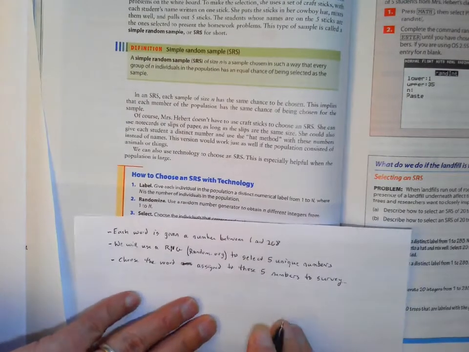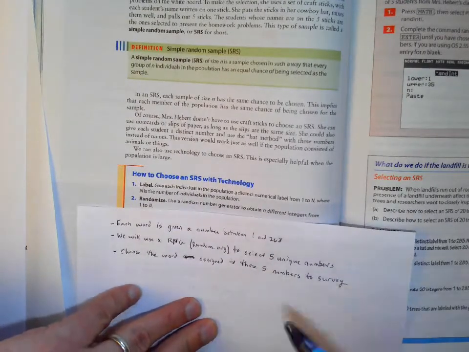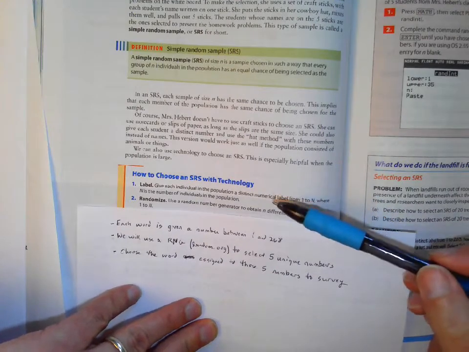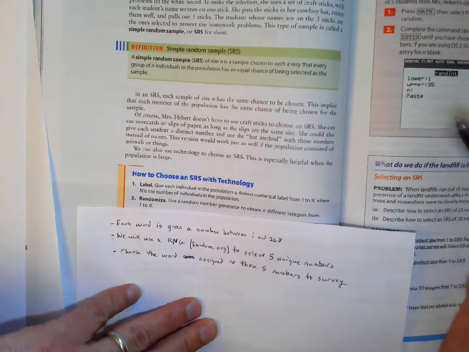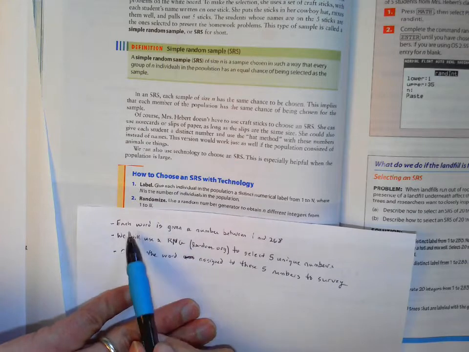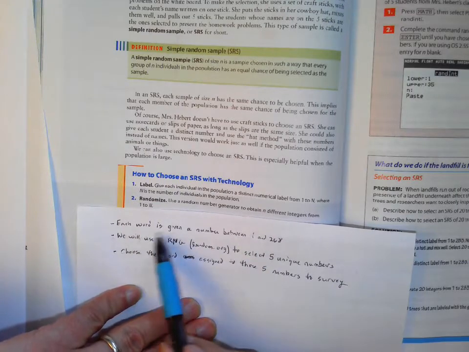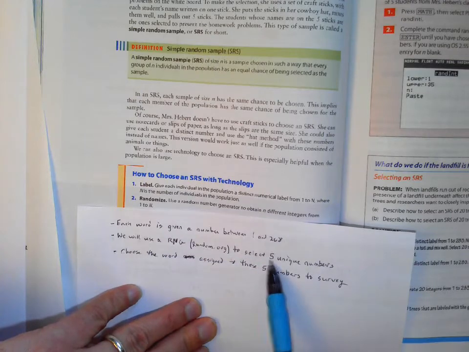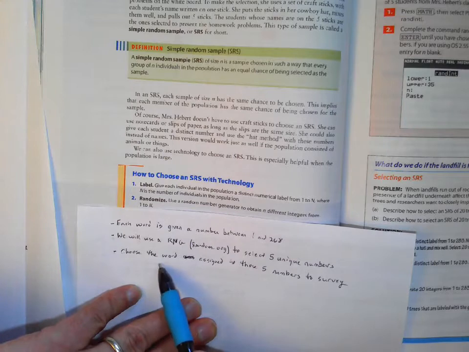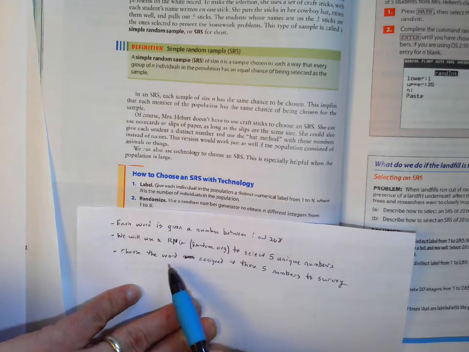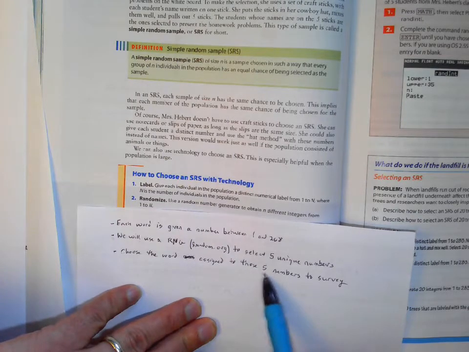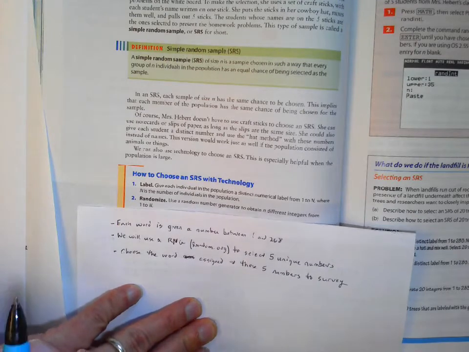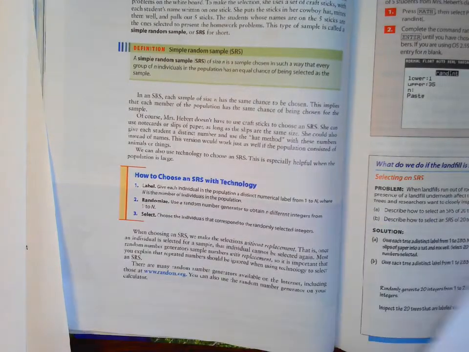Okay, so that's kind of the process. If I ask you to describe a way to sample using a simple random sample, you want to use this idea. Each word is given a number. We will use a random number generator to select 5 unique numbers, or however many you want to find. And then you're going to choose the people or words associated with or assigned those 5 numbers. Okay, so that's kind of what you need to have in there.